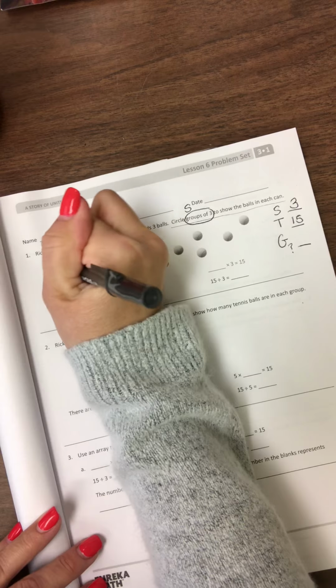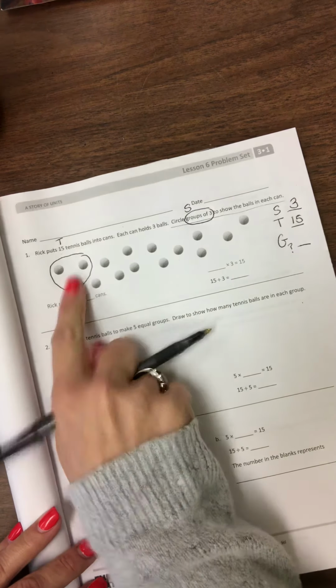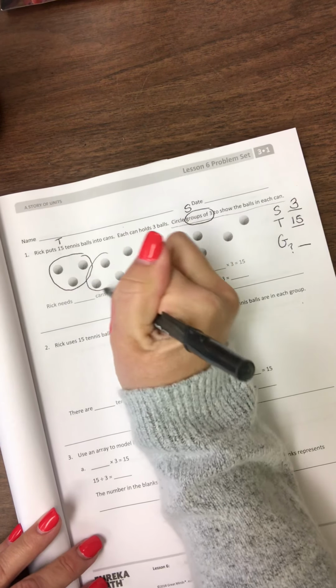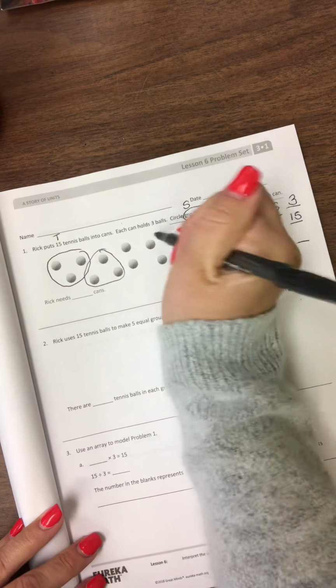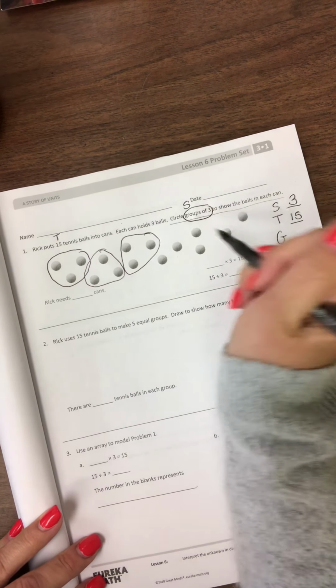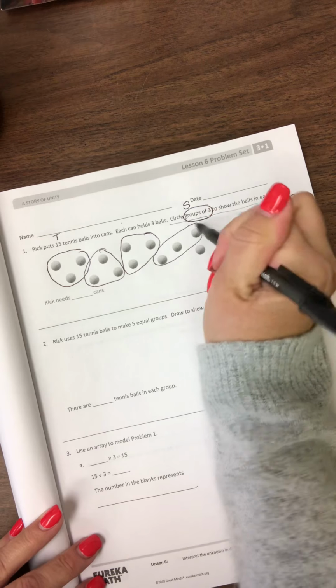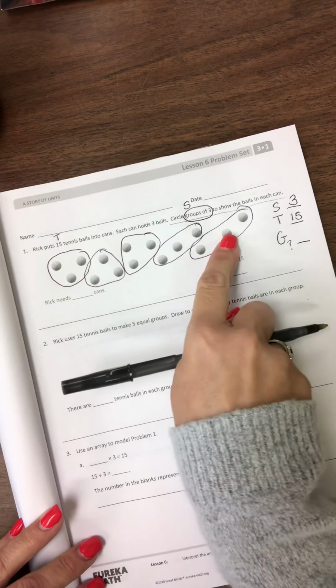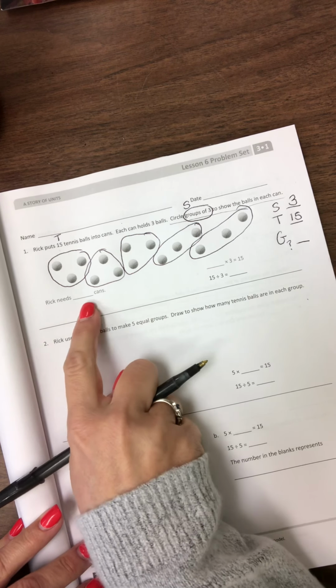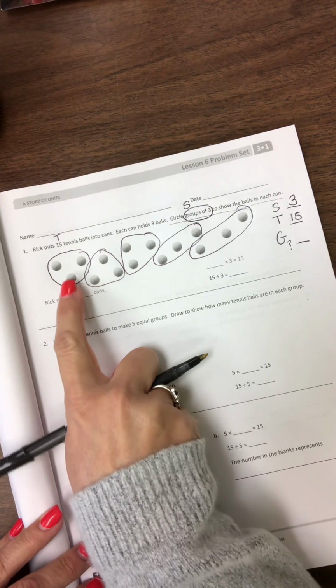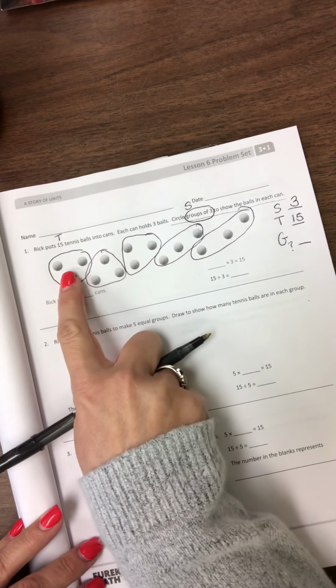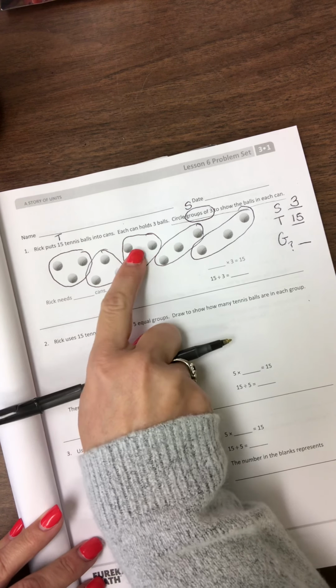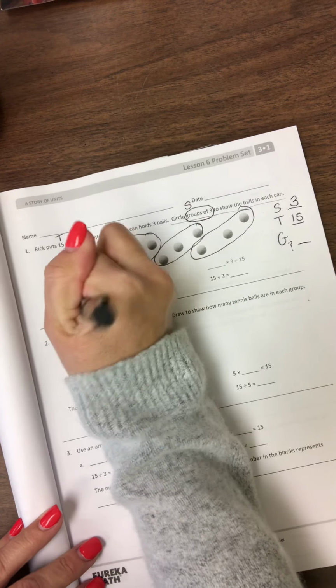So you're going to say, all right, this group has 3. 1, 2, 3. This group has 3. And then keep going until you have all of them circled. The groups are looking kind of funny here. That's all right. Okay, so you have 3 in each one. So Rick needs how many cans? If he put 3 in each one, how many cans did he use? 1, 2, 3, 4, 5. So he needed 5 cans or 5 groups. I can fill that in now.